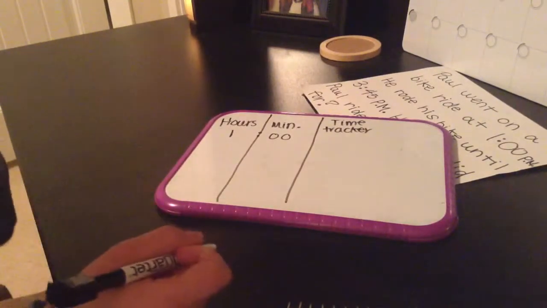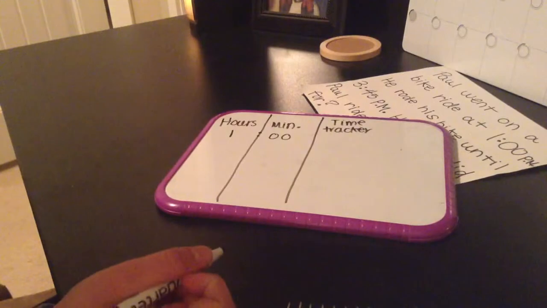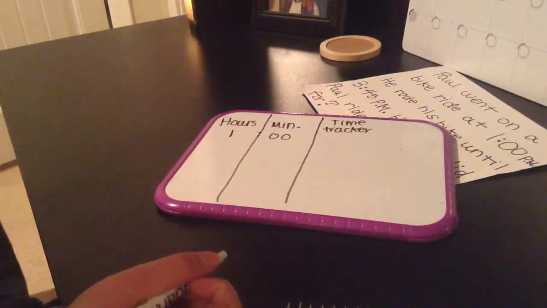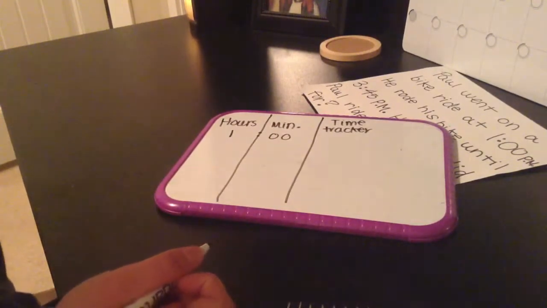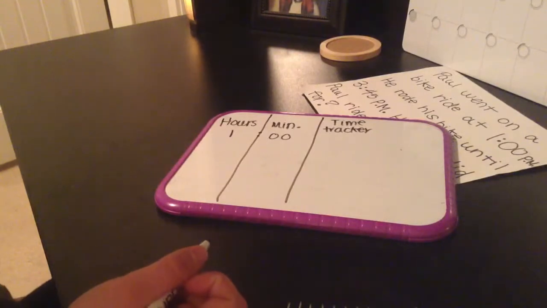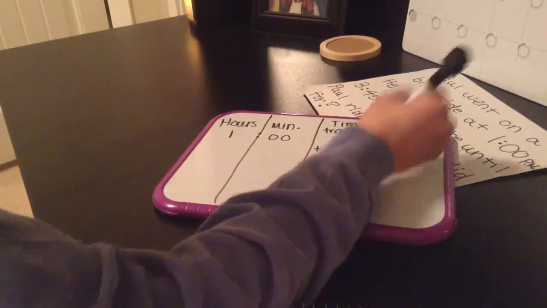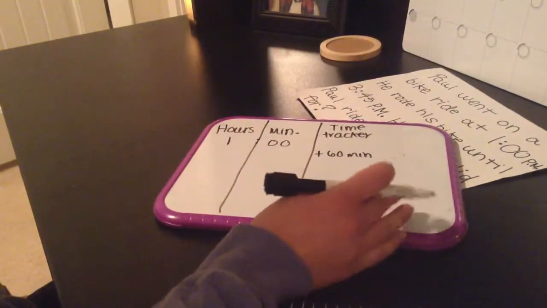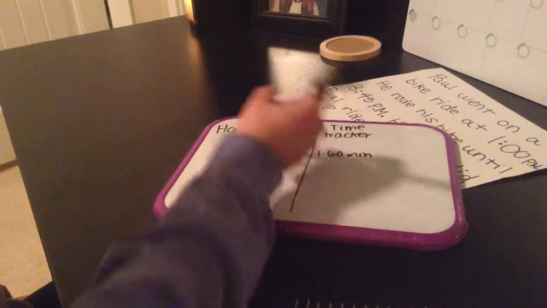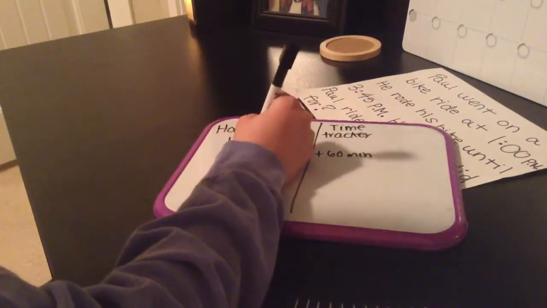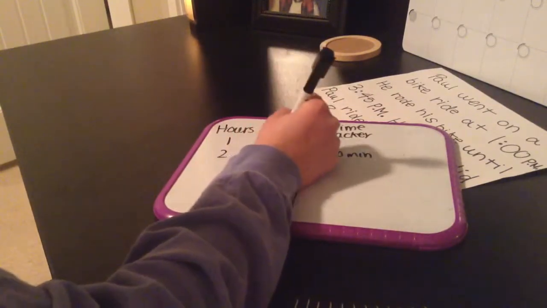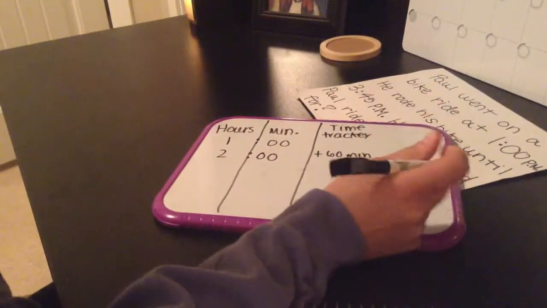Now that we know that 60 minutes equals 1 hour, we have to figure out how to get to 3:45. So let's make it simple and just start by adding 1 hour, which equals 60 minutes. So we're going to write plus 60 minutes in the right column. Since 60 minutes equals 1 hour, we know now we are at 2 o'clock. So we still need to keep going.